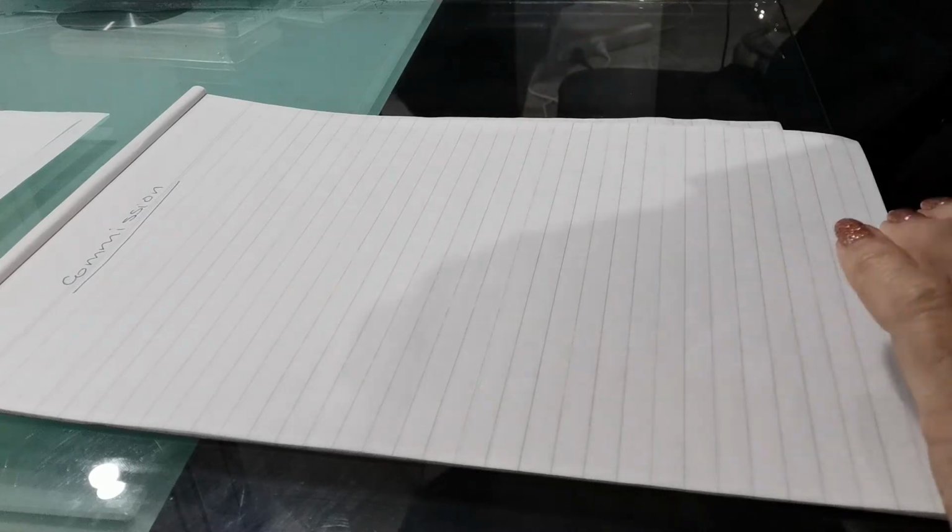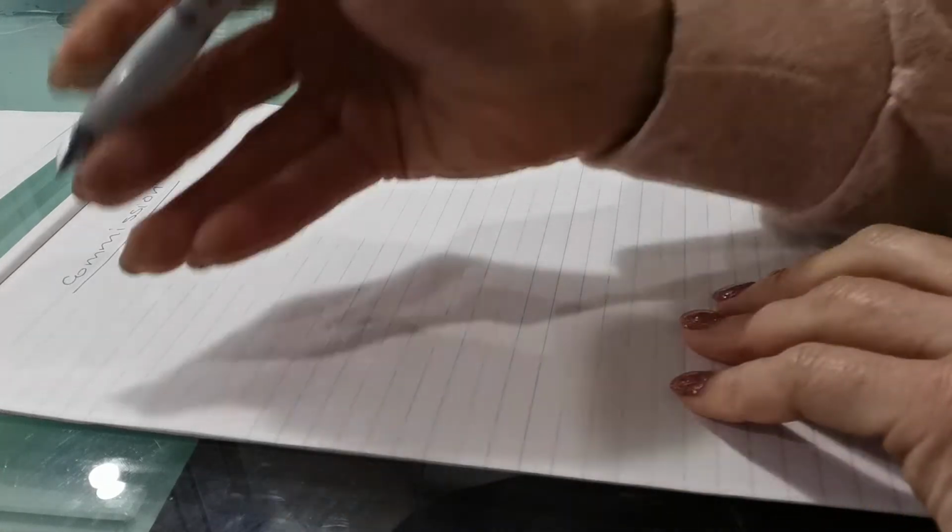Hi, I'm going to show you how to work through some problems that use commission to calculate people's income. These questions come from the online worksheet. Maria is the first one.